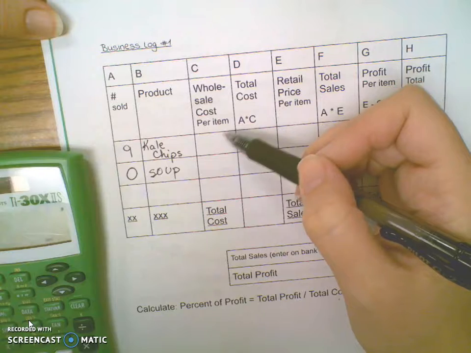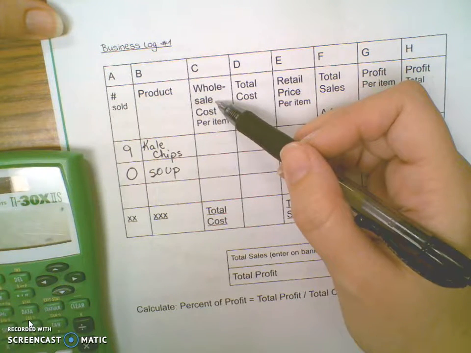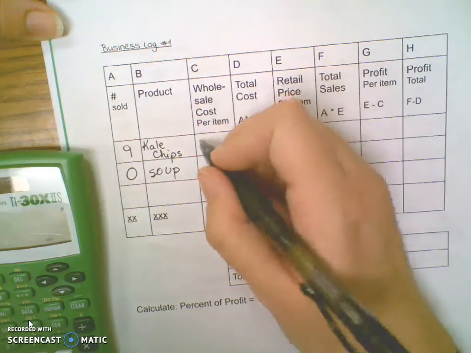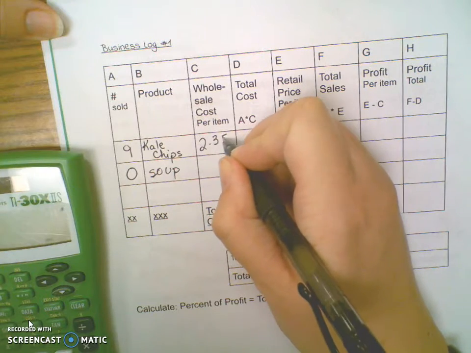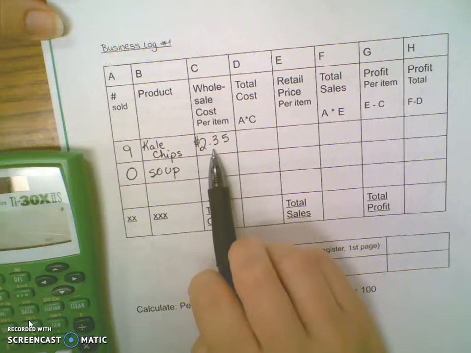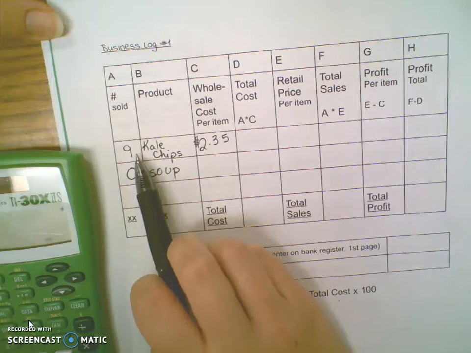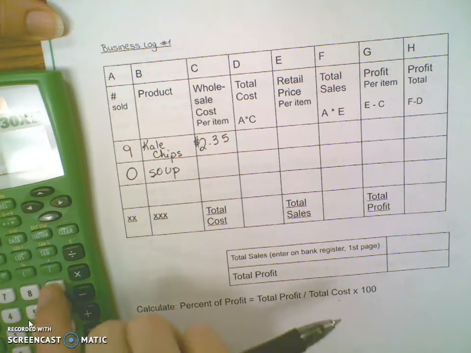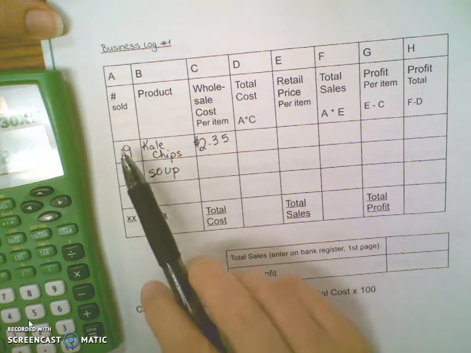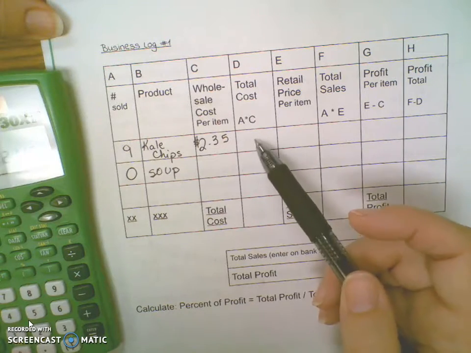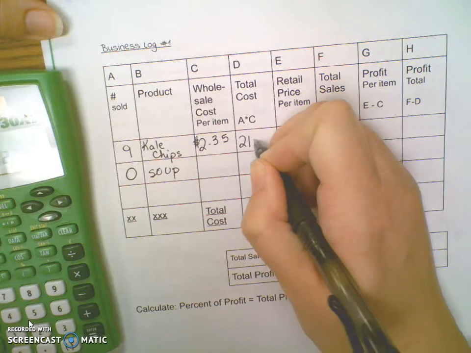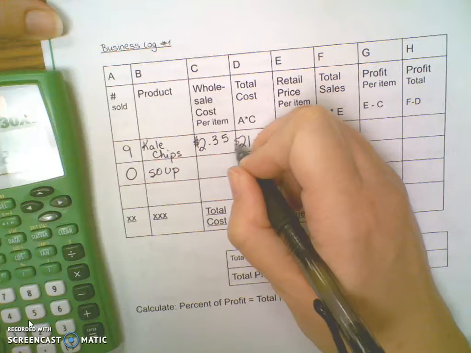Okay, so my wholesale cost per item. So for my chips, and remember wholesale cost is what you bought it for from me, your wholesaler. So the kale chips cost $2.35 for me to buy them in order to sell them. And I sold 9 of them, so that's going to be 9 times $2.35. I'm not going to talk about things that I haven't sold yet because I might sell those later. So I'm not going to worry about those in my business log right now. So my total cost, how much I paid for my kale chips altogether, was $21.15.